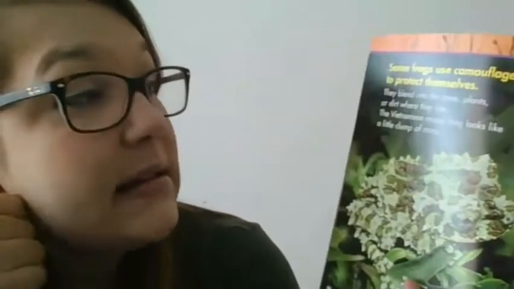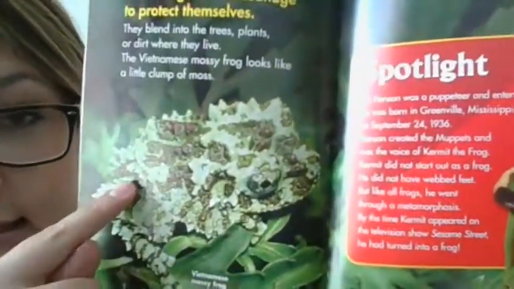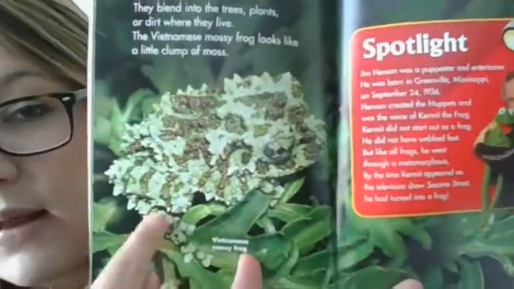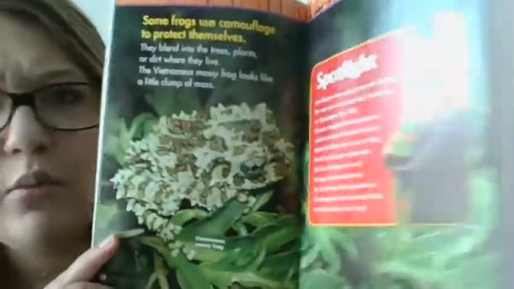The Vietnamese mossy frog looks like a big clump of moss. And then down here, it tells us right there that this is the frog. So you can kind of see its eye and its back legs a little bit over here, but it blends in so much that if you just looked at it right away, you wouldn't really be able to see it. But I know you guys have good eyes, so you probably can tell. But that's really awesome, and that's a really cool way to help these frogs survive.